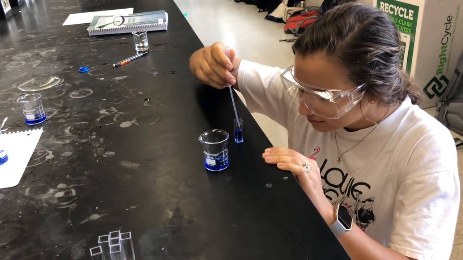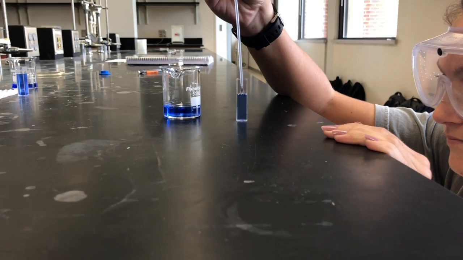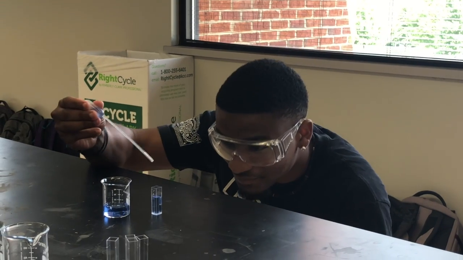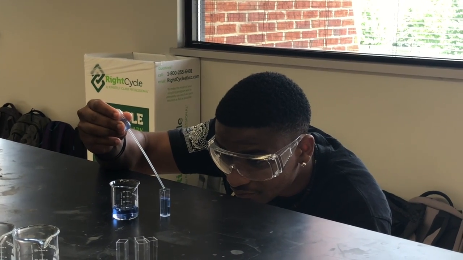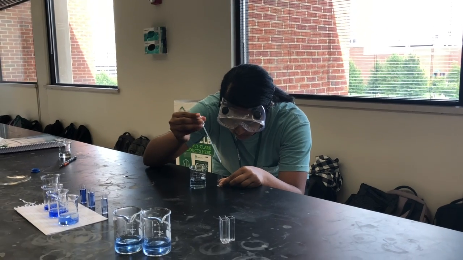First, each member of the group carefully transferred some solution from each of the standardized series of dilutions to a clean cuvette using a transfer pipette. We made sure that the solution did not pass the mark indicated on the cuvette.